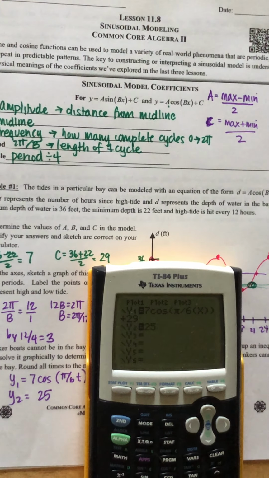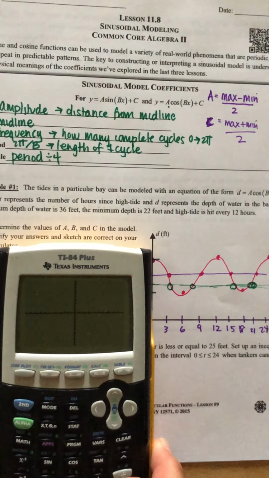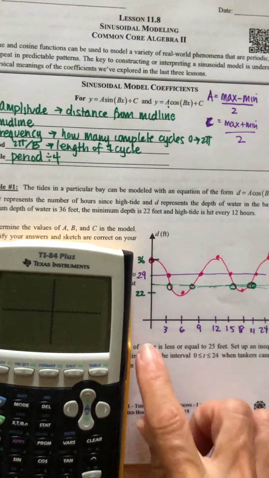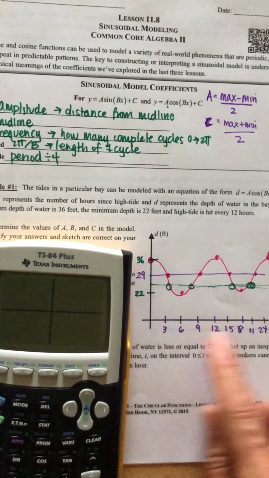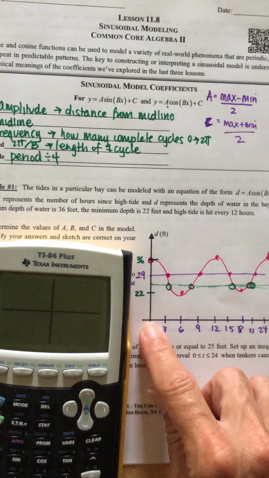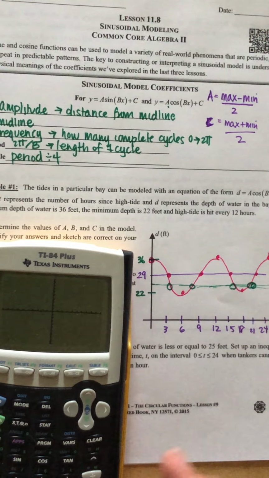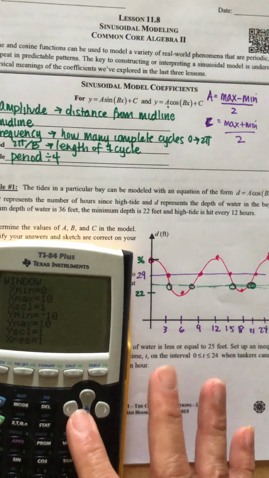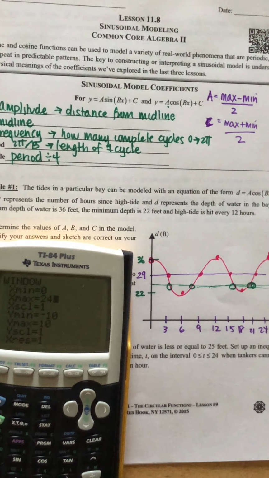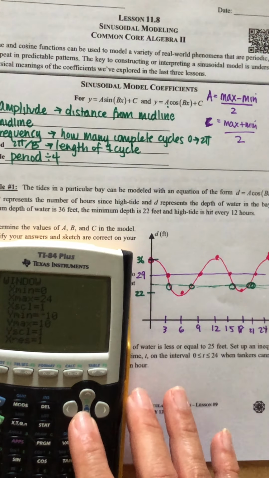What I can tell you is that I am on a standard window. So if you hit zoom 6, you're not getting anything. So what I want you to do is look back at the graph that we drew. Our X-min was 0, X-max was 24, right? Let's make it an exact match for the X values.